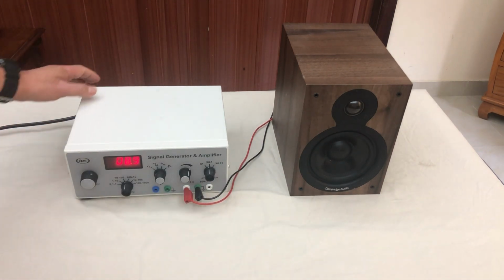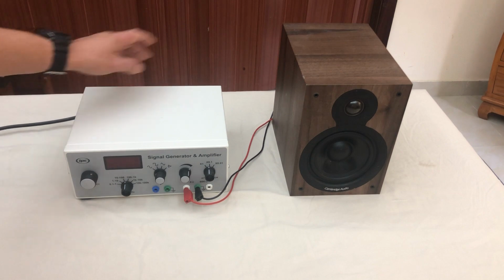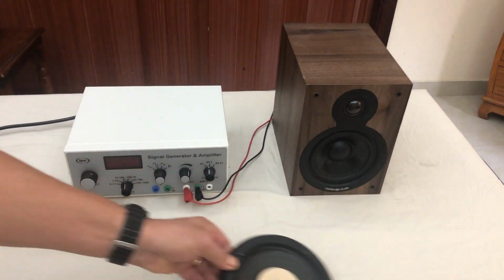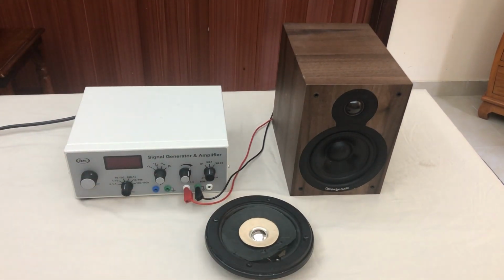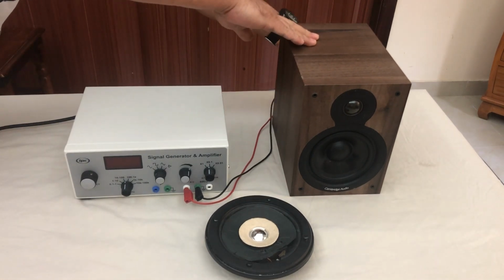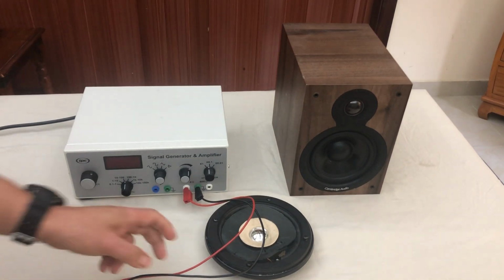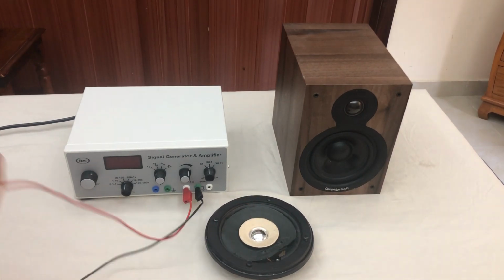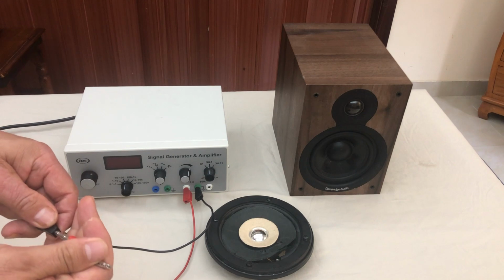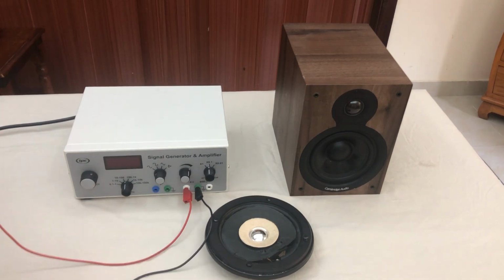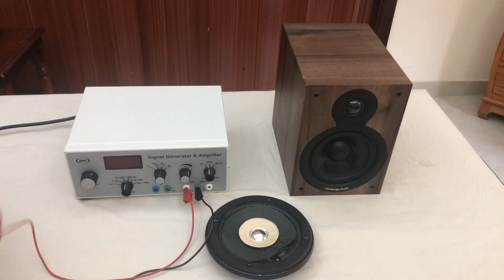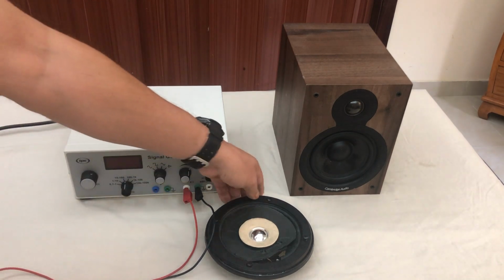Well, what I've got here is another loudspeaker that I've dissected for you, and it shows much more nicely how loudspeakers work. So basically, like I said, it's something to do with the motor effect. If it's a motor effect, we need a coil and a magnet.